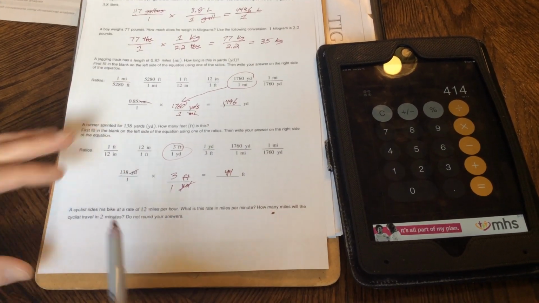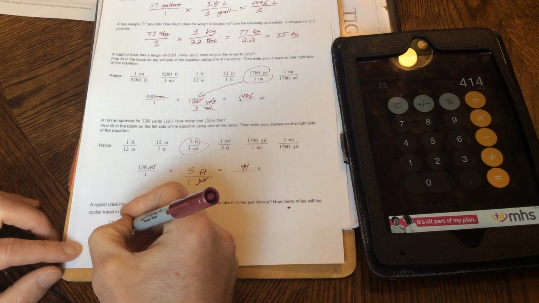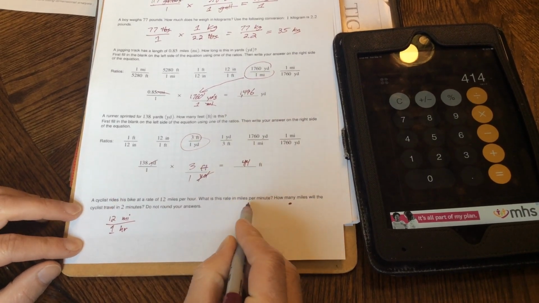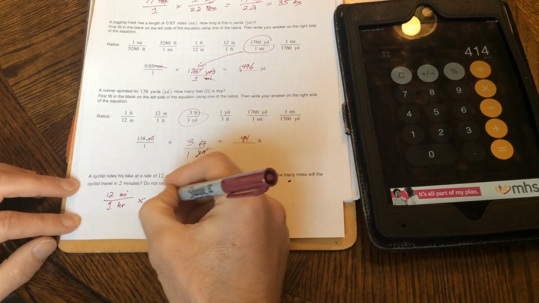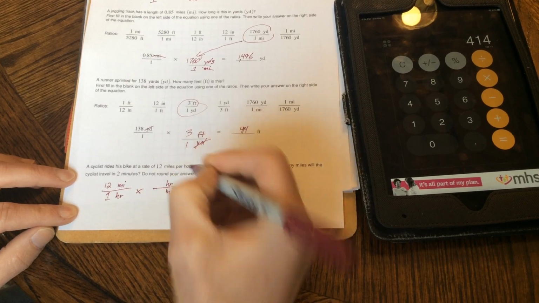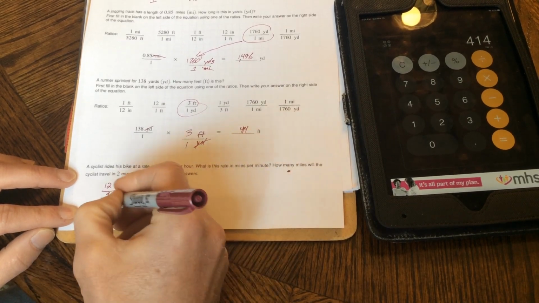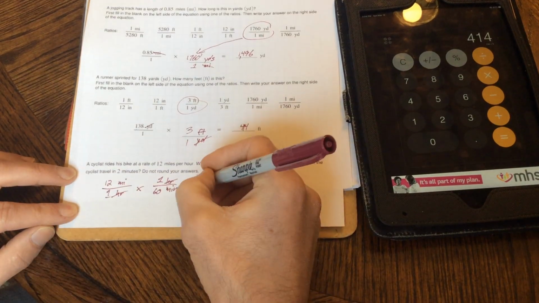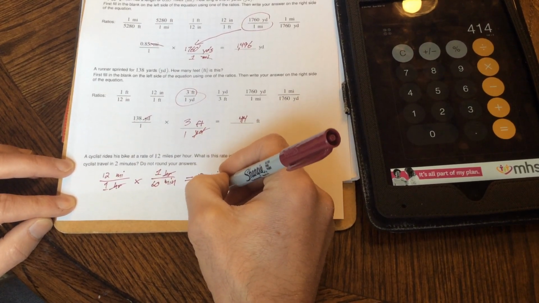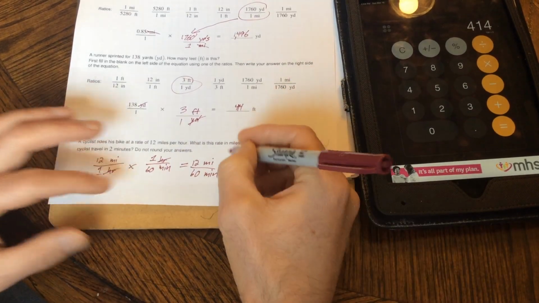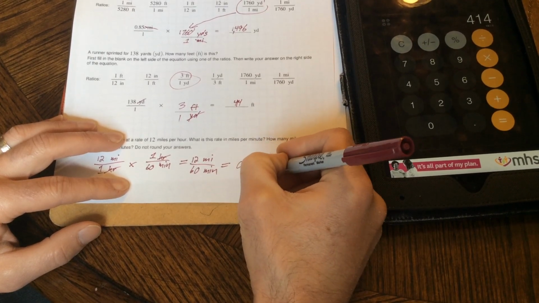Okay, let's do the third problem now. A cyclist rides his bike 12 miles per hour. So 12 miles per 1 hour. What is this rate in miles per minute? So I want to change it out of hours into minutes. So I'm going to get rid of hours and change it into minutes. So I know that 1 hour is the same as 60 minutes. So now I can get rid of those labels, and I'm left with 12 miles over 60 minutes. So 12 divided by 60 is 1/5, or 0.2 miles per minute.